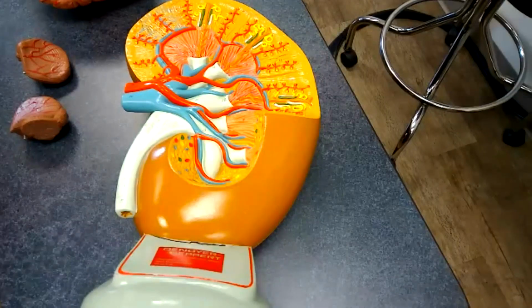Oh, and that's the end of the urinary system. Anybody have any questions on any of this? Did you say we're gonna start fluids and electrolytes? I'm going to try and start fluid and electrolytes. So let's go.